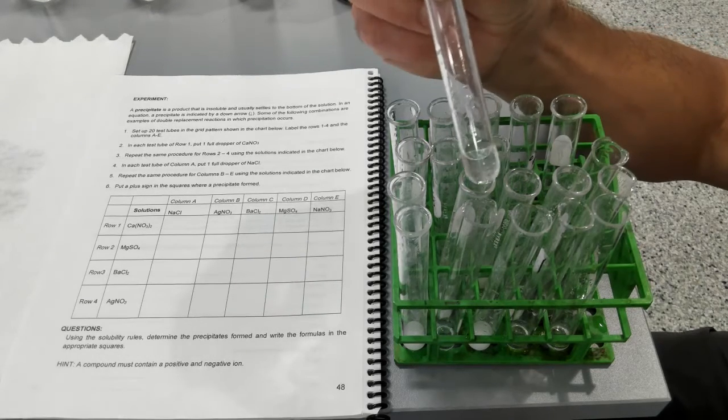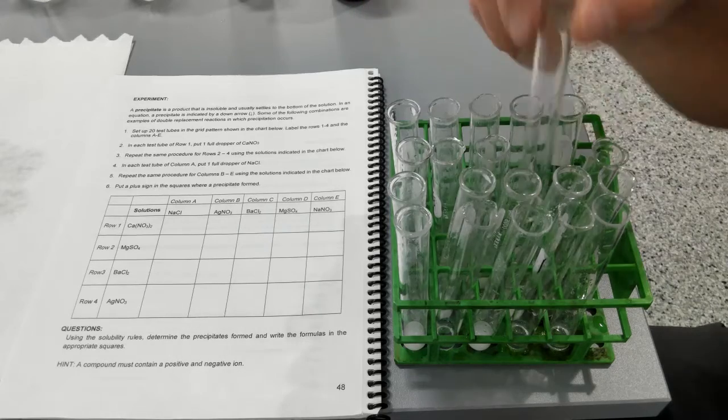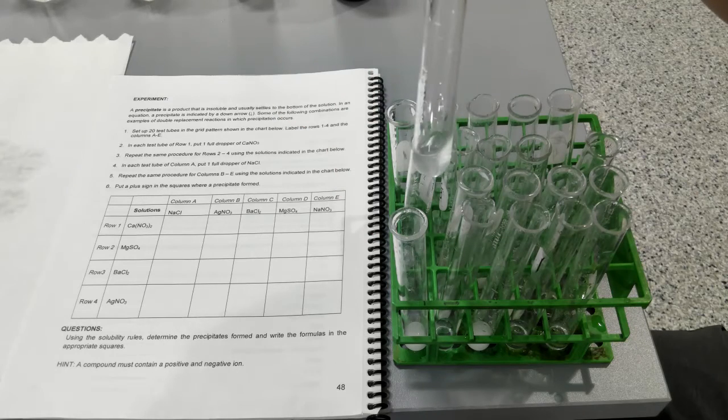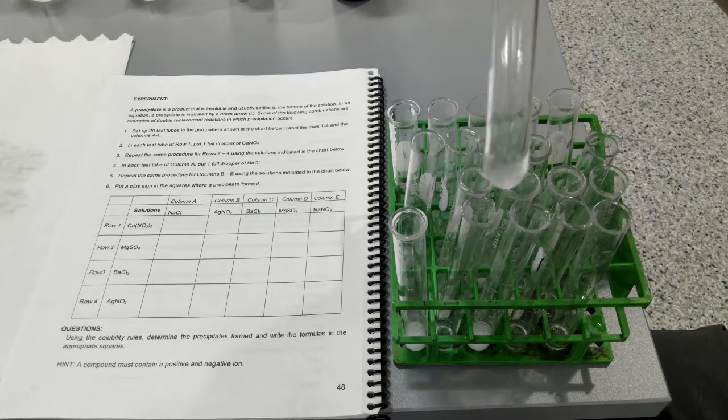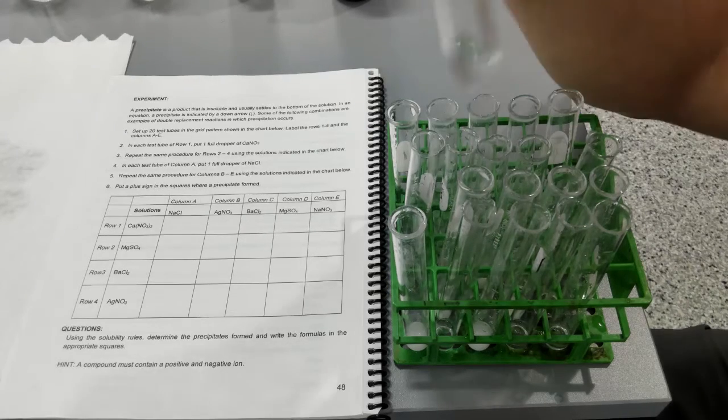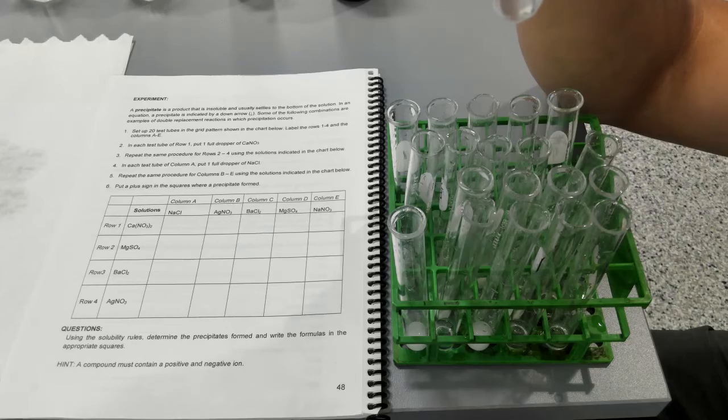Magnesium sulfate plus magnesium sulfate, nothing happens obviously. Magnesium sulfate plus sodium nitrate. Row 4, barium chloride. Barium chloride plus sodium chloride. No, it's not a precipitate, just the tube is not particularly clear.